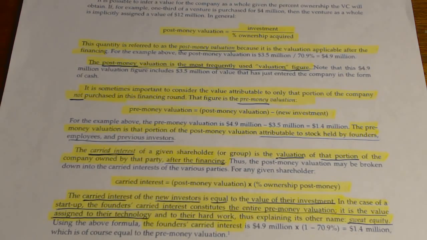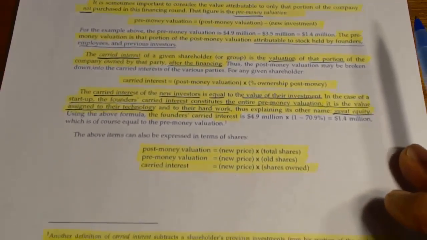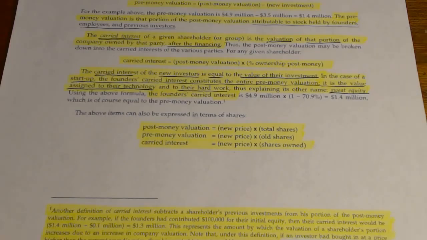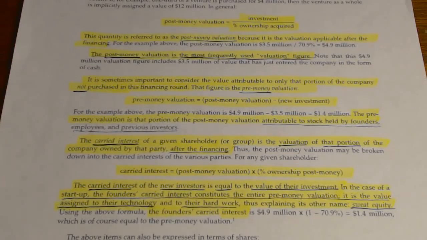This is their pre-money valuation. This is their carried interest: the new price times the number of shares that they owned. So there might have been a pre-money valuation that was lower. We're talking about post-money valuations up here. Okay, so that's page 3 on the basic venture capital worksheet handout.